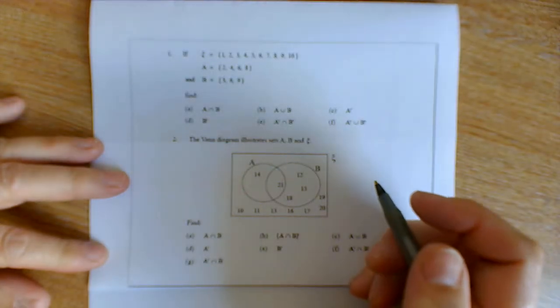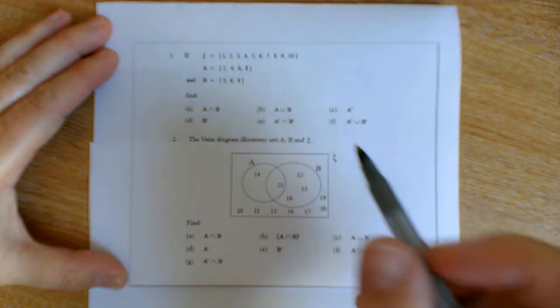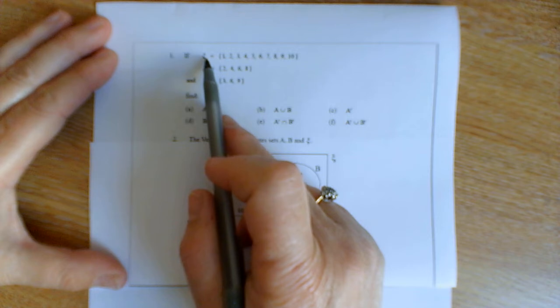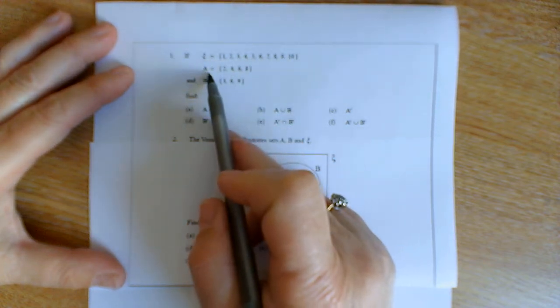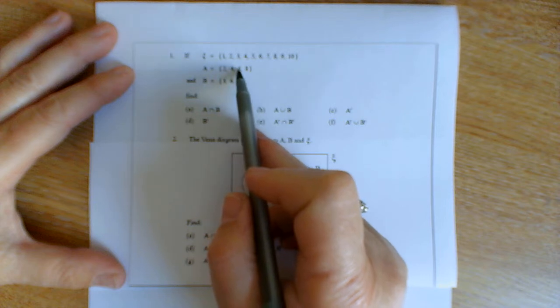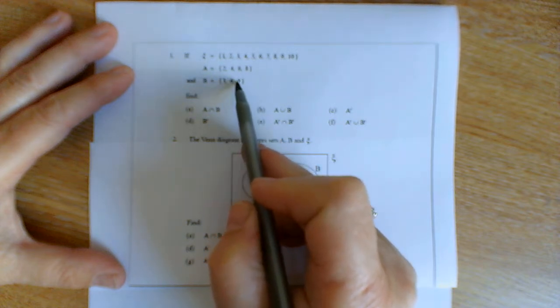These are more the type of question that I would expect you to get. So, the first one says the universal set is the numbers 1 to 10. A is the set 2, 4, 6, 8. B is the set 3, 6, 9.